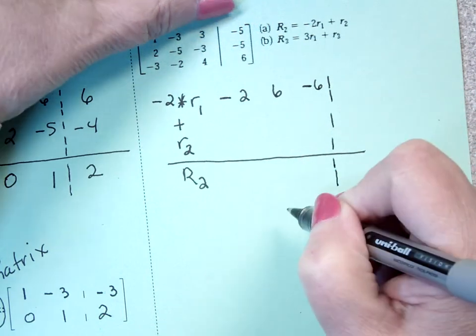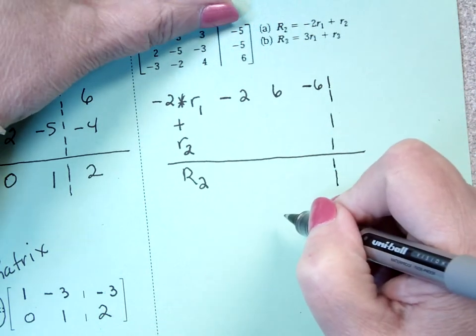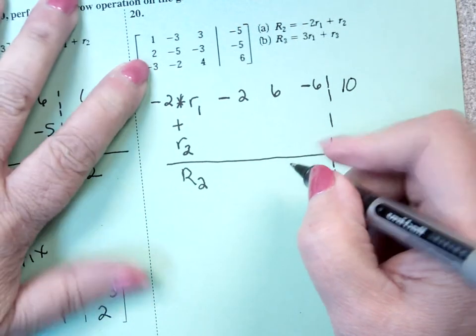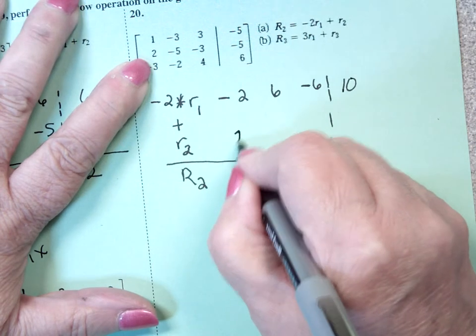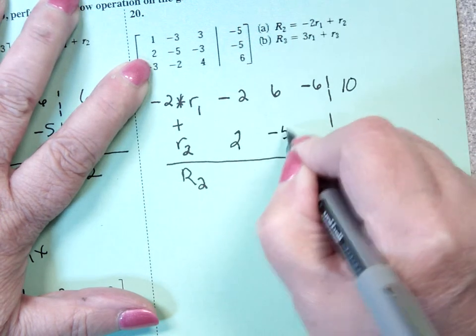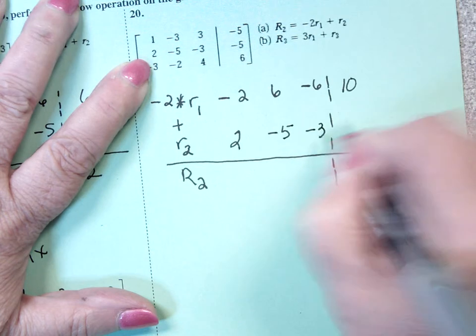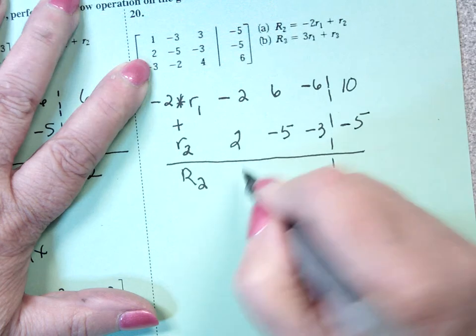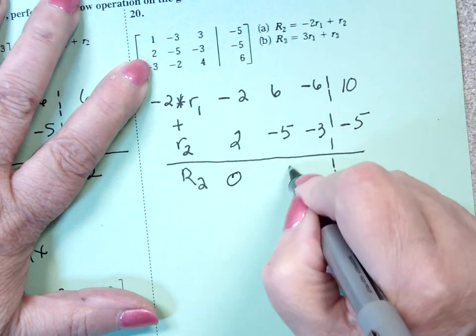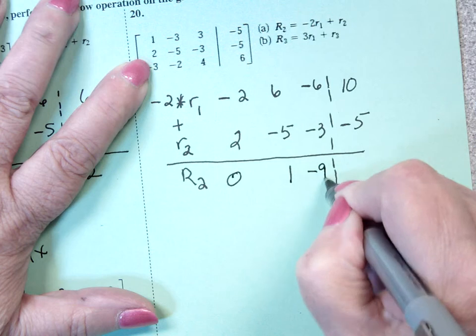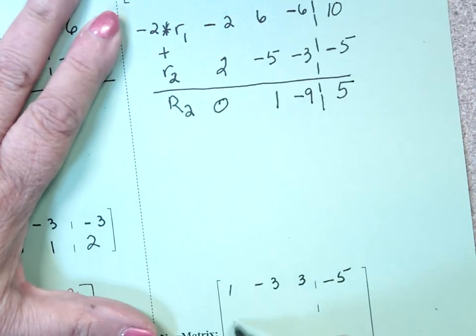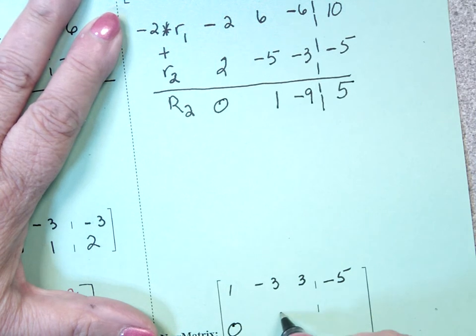And here's my constant: negative 2 times negative 5 is positive 10. You add it to the existing row 2, which is 2, negative 5, negative 3, negative 5. My replacement for row 2 is 0, 1, negative 9, and 5. So that's my new row 2.